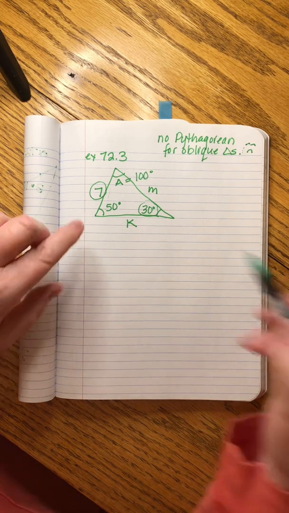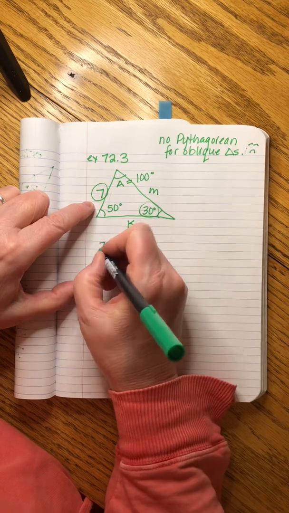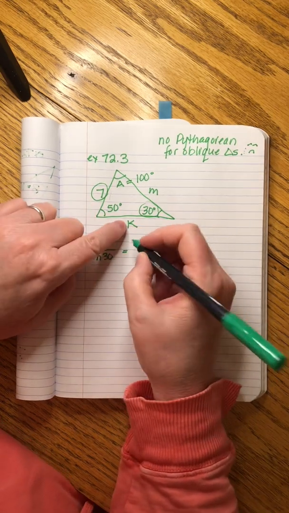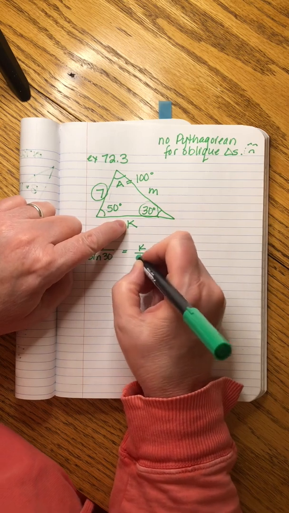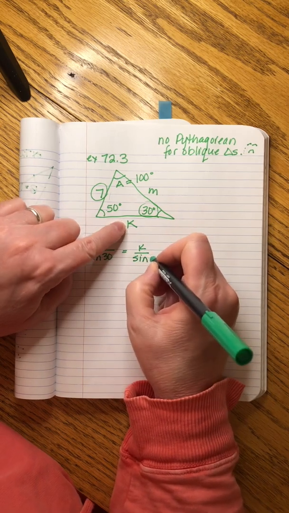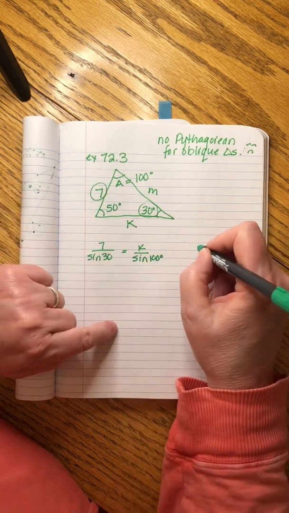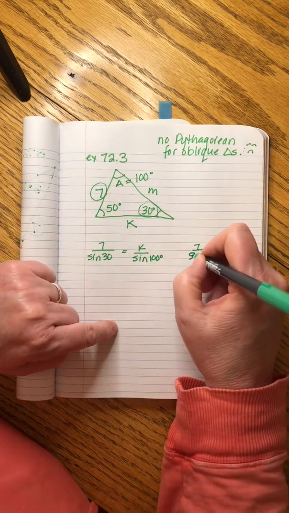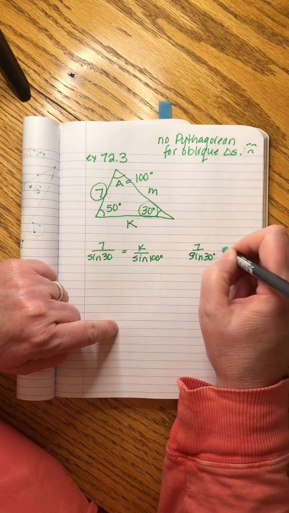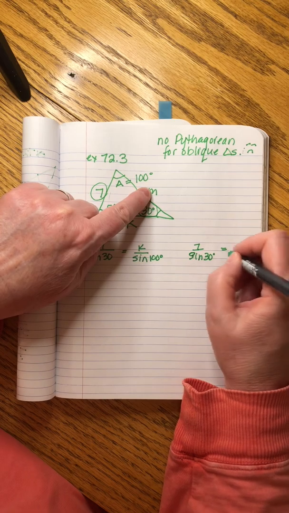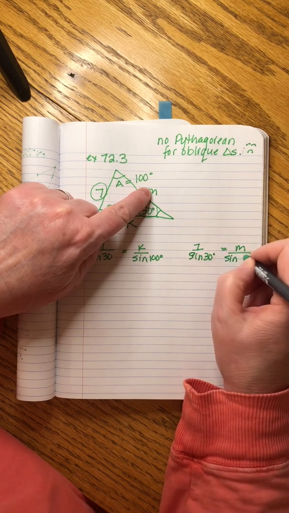It's fine. So here's our anchor proportion. We're going to say 7 over the sine of 30 degrees will equal K over the sine of 100 degrees. And then we can do the same thing, just set up the second part of the problem. 7 over the sine of 30 degrees equals M over the sine of 50 degrees.